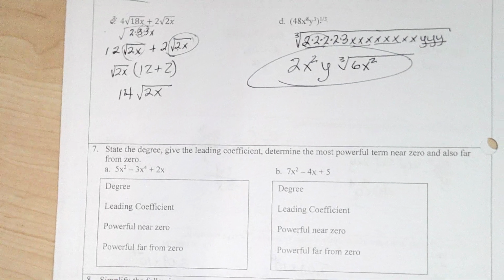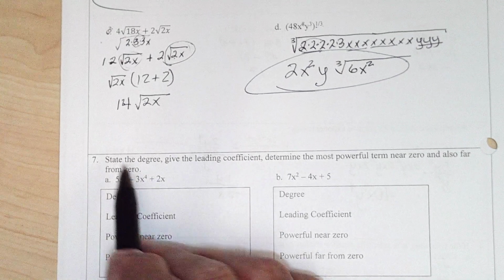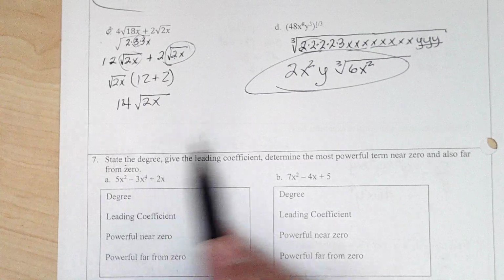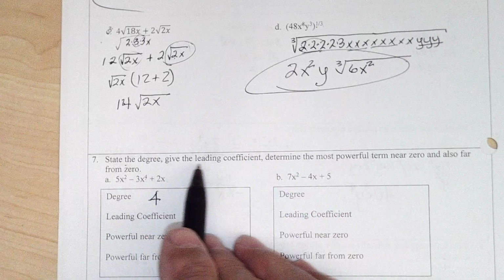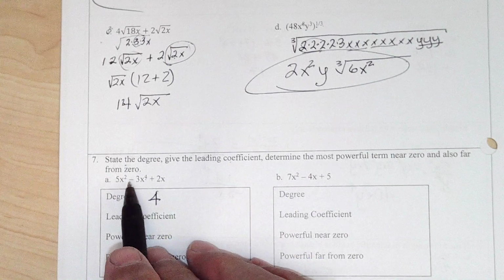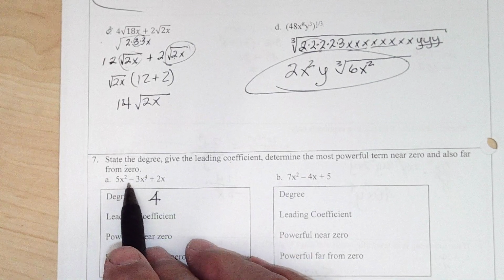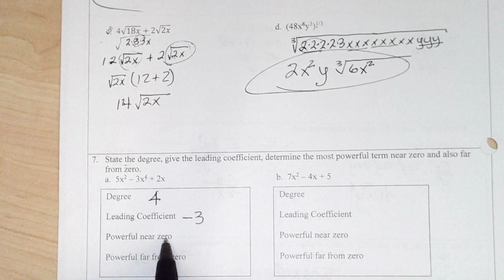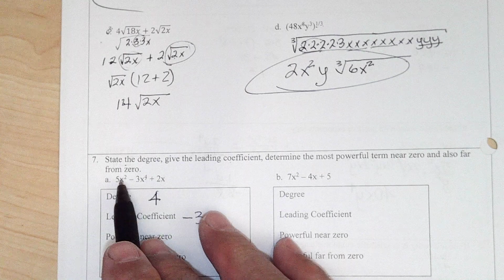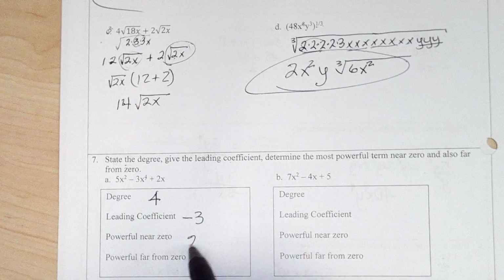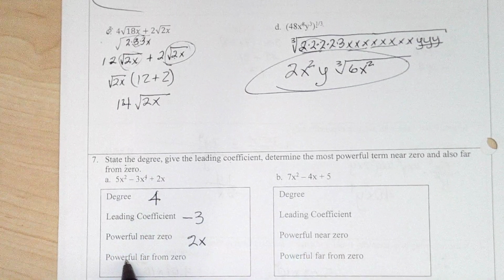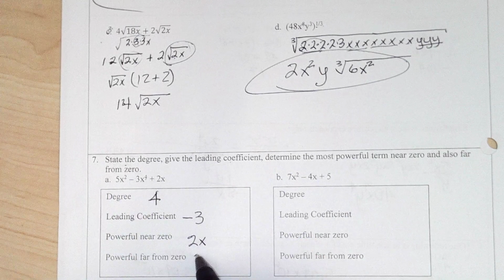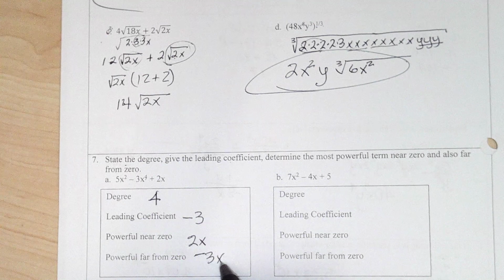Okay, now let's go to this one. State the degree. Well, that's the highest power. In this one case, it's 4. Leading coefficient, that's how many of the highest power, and it's -3. Power near 0 will be the lowest degree, which would be the 2x term. And power far from 0 would be the highest one, so that's going to be the -3x to the 4.